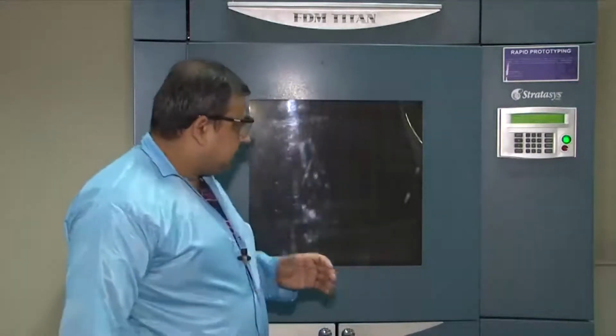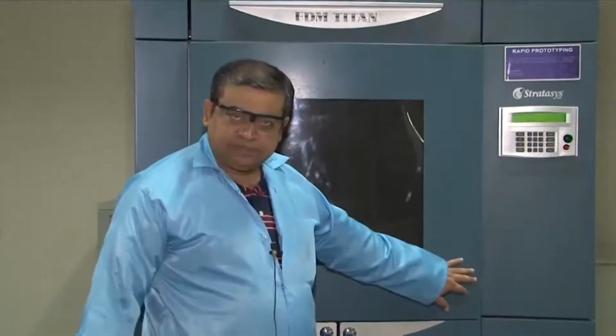So having said that, the question comes how this layered deposition model works.